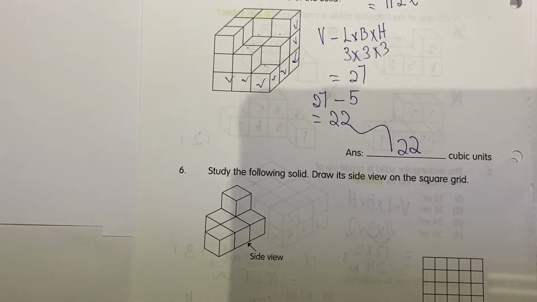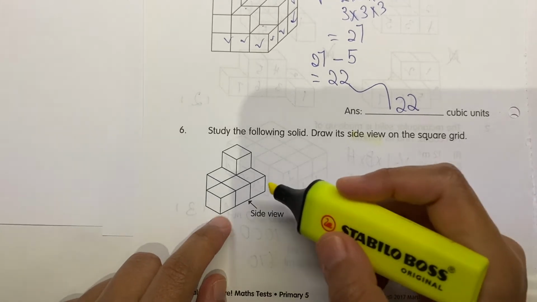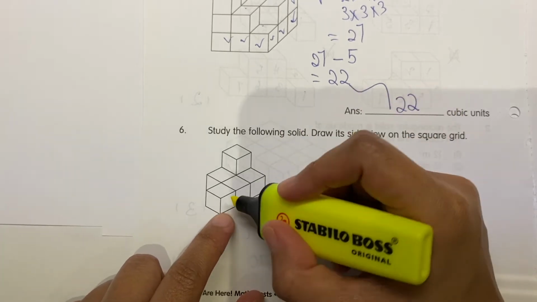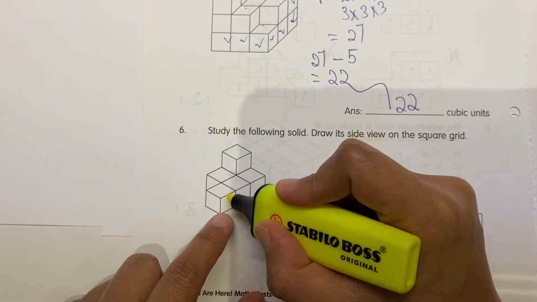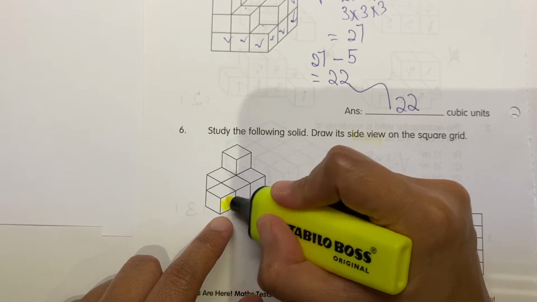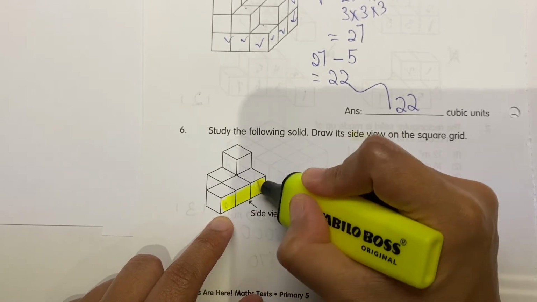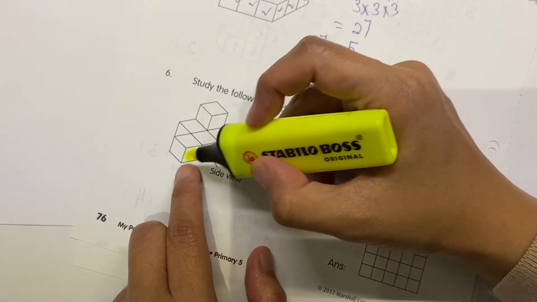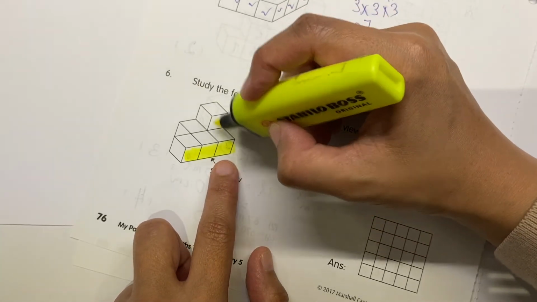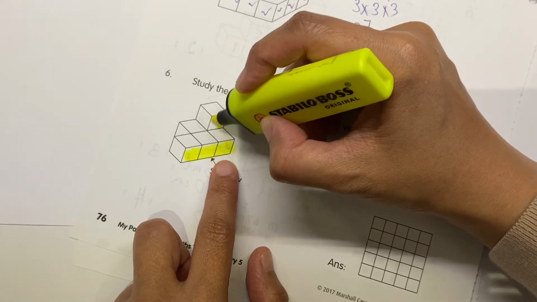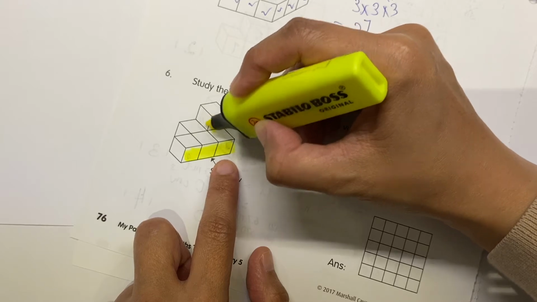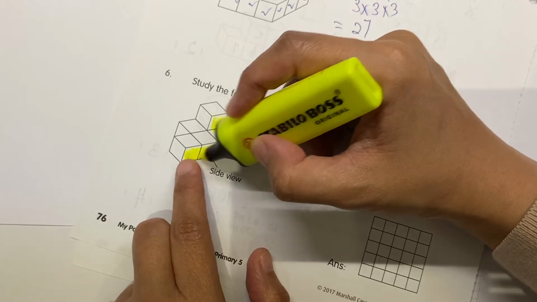Study the following solid. Draw its side view on the square grid. So I'm going to shade. Now they are talking about the side view. That means if you were to look at it from this side, you should be seeing this whole thing and this part here. So this cube and this cube. That's what you should be seeing on the side.